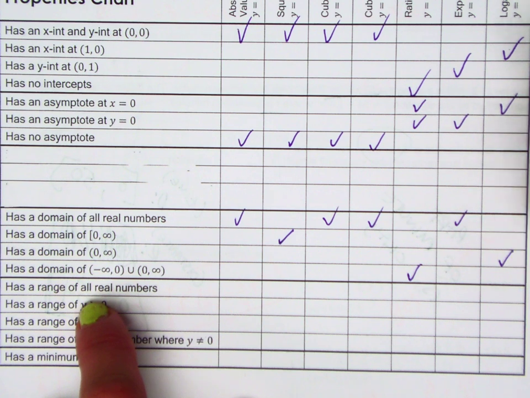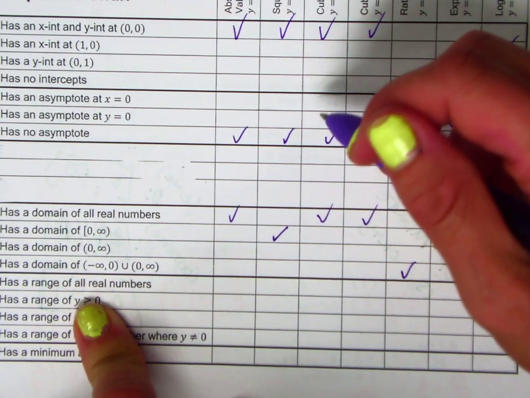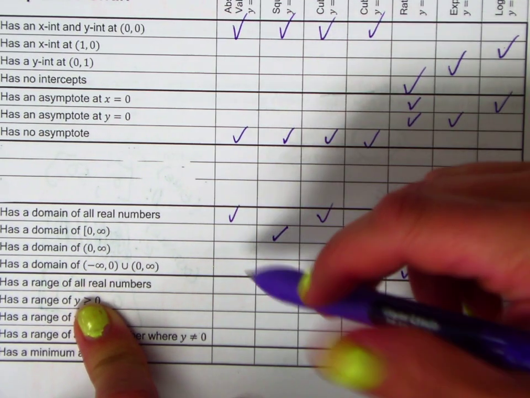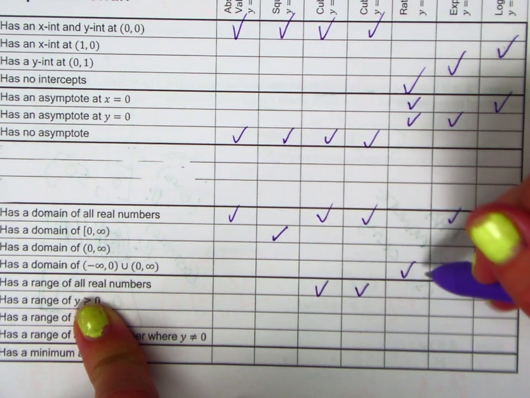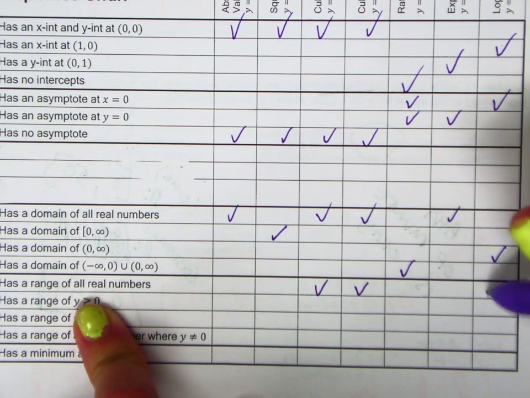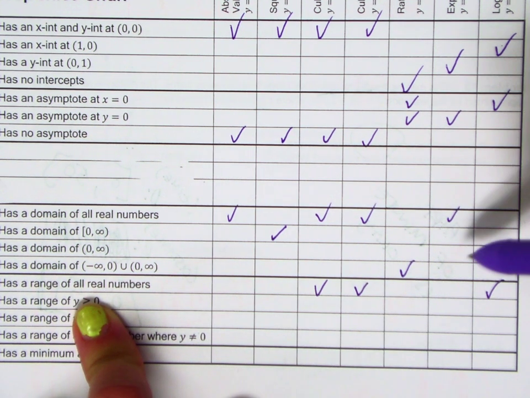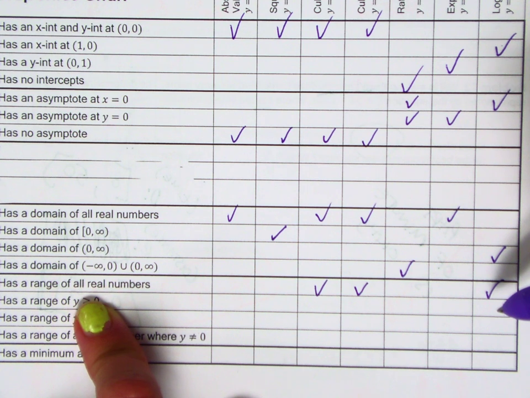All right, so now let's do range. So once again, the ones with range of all real numbers, let's see, not absolute value or square root, yes to cubic and cube roots, no, no, and logs, yes. And this probably makes a lot more sense if you have those functions in front of you. So you might want to look at your book when you're doing this chart, and I probably should have said that in the beginning, but I just thought of it. So that's part of the helpful way of having them memorized.